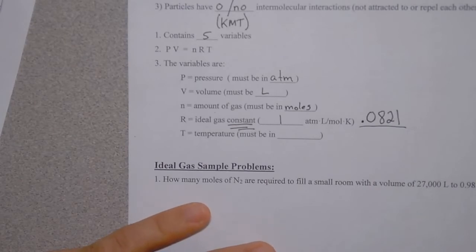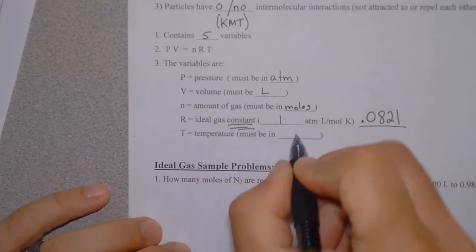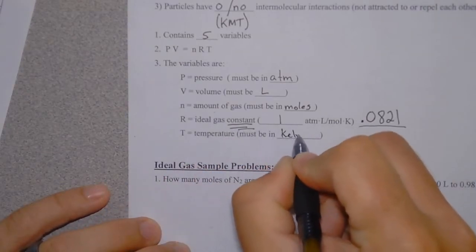Because it's a constant, and this formula has 5 variables, how many will I give you in a word problem? I'll give you 3 of the 5, because your constant is always going to be the same. Does that make sense? So in these word problems, you should be looking for 3 of the variables, right? This is your ideal gas constant right here, and temperature always needs to be in Kelvin.